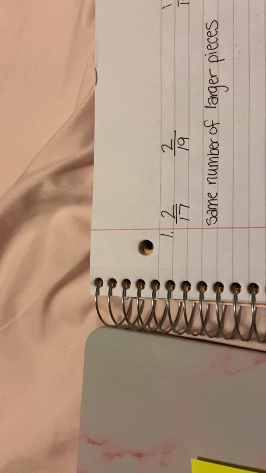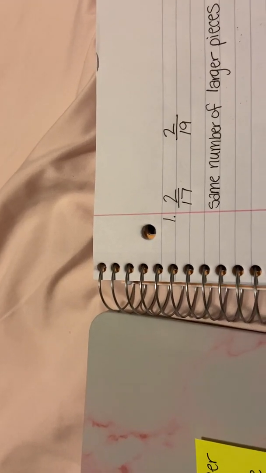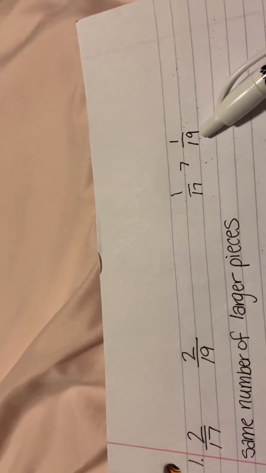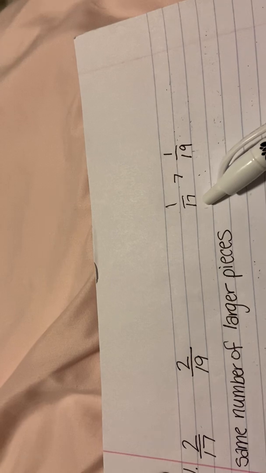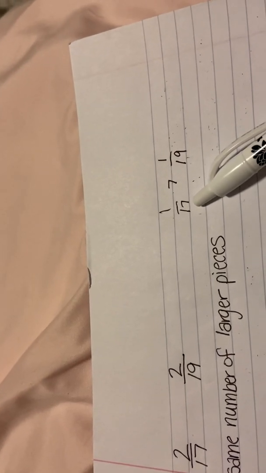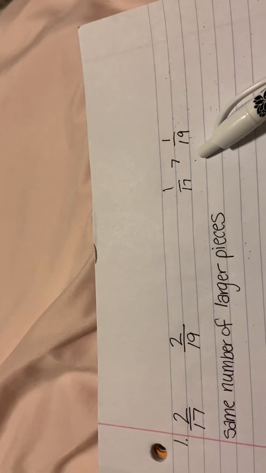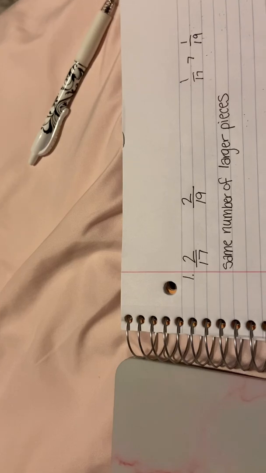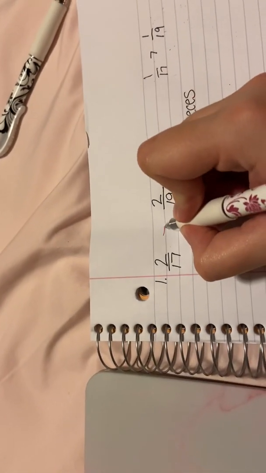And we can tell this by looking at the denominator. We know that 17ths are bigger pieces than 19ths. Since there are fewer pieces of the whole with 17ths, the pieces must be larger to account for the one whole. This means that 2/17 is greater than 2/19.